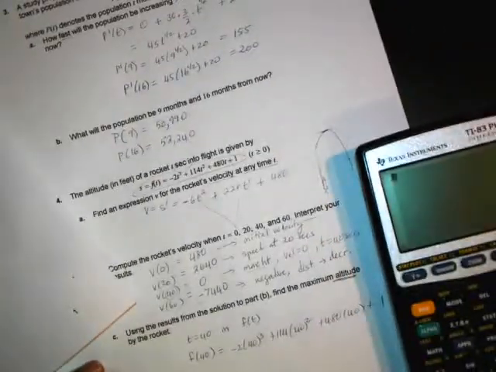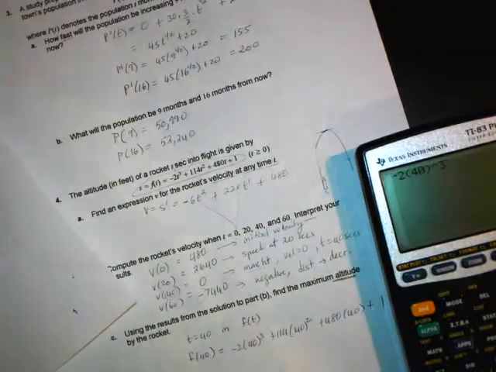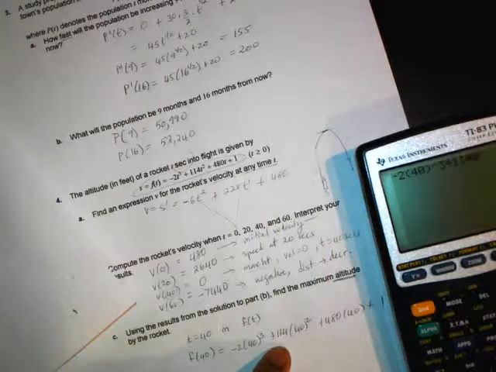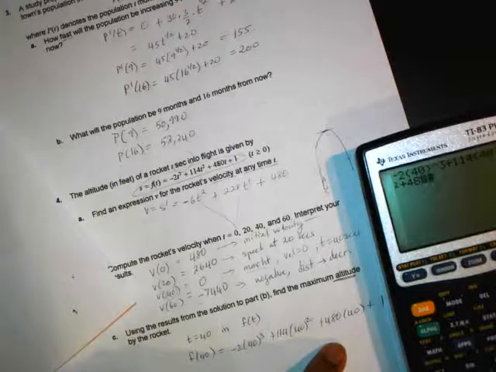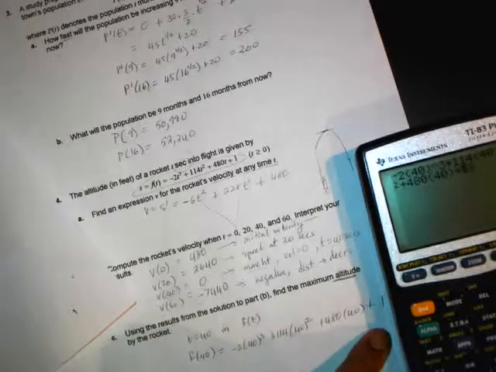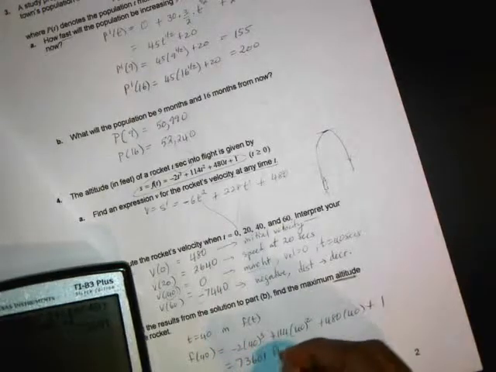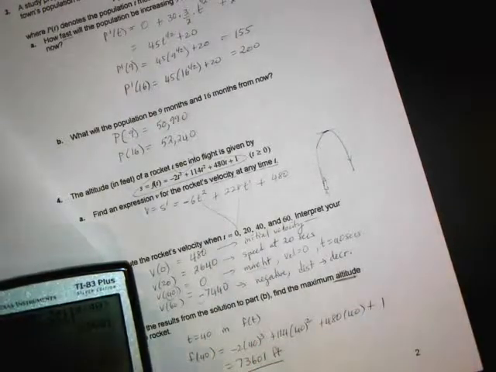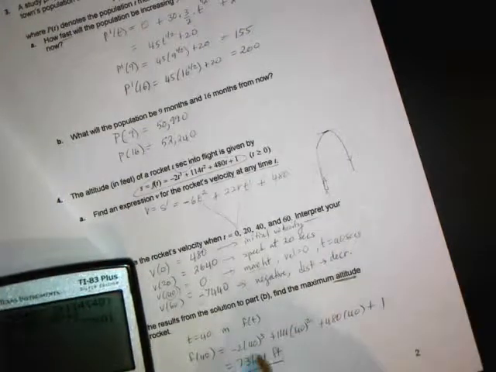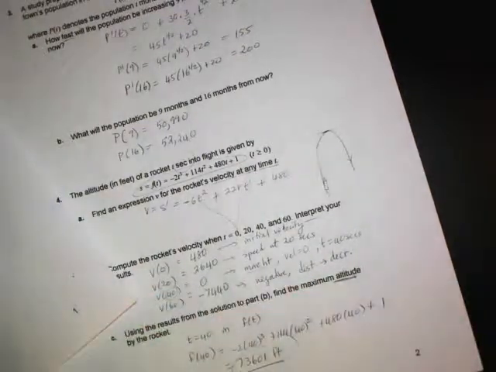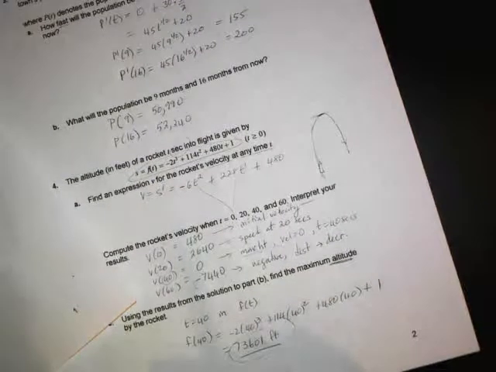So let's do that. Okay, that's not in the y equals. The y equals had the velocity. So it's negative 2 times 40. Just have to do this from scratch. Negative 2 times 40 cubed plus 114 times 40 squared plus 480 times 40 plus 1. So the maximum height of this rocket is 73,601 feet. That's pretty high up. Okay, now if you haven't flown a model rocket, it might be a good thing to try out in the name of calculus.